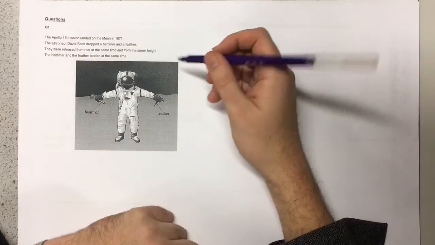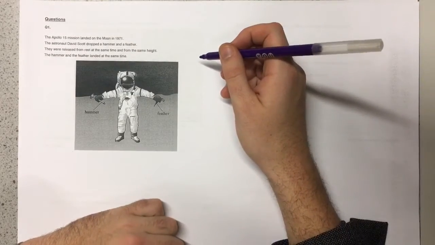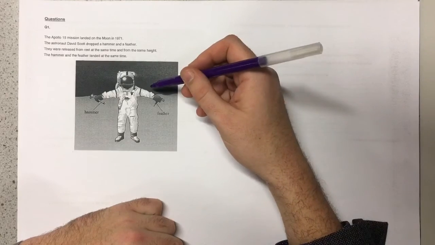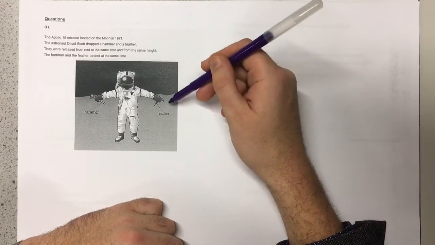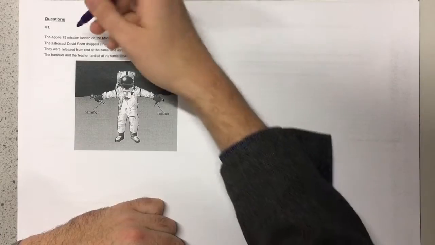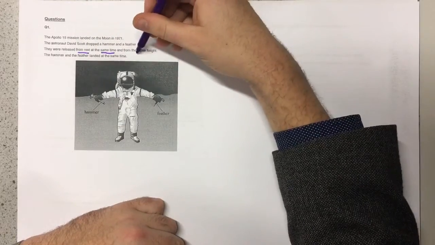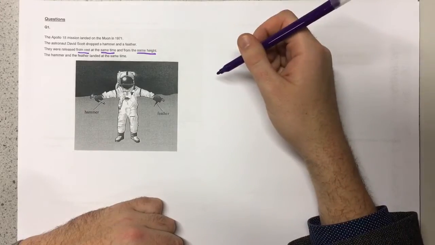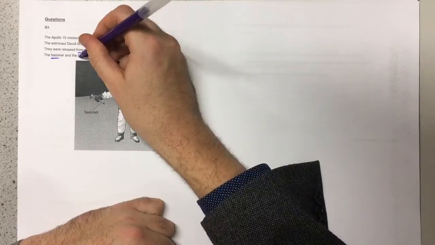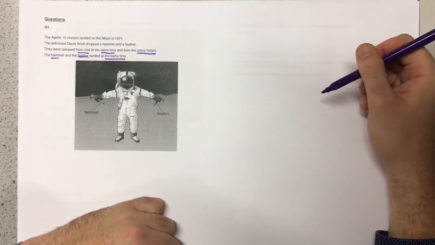This question is about the Apollo 15 mission that landed on the moon in 1971. It shows the astronaut David Scott dropping a hammer and a feather. They were released from rest, which means stationary, at the same time and from the same height. And both the hammer and the feather landed at the same time.